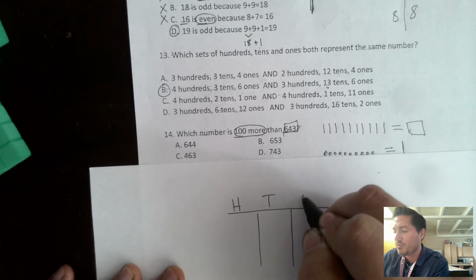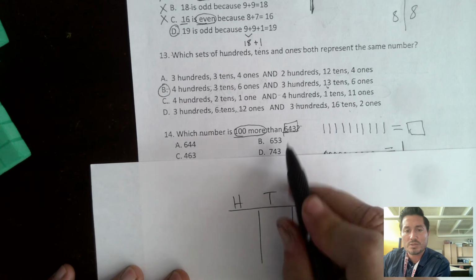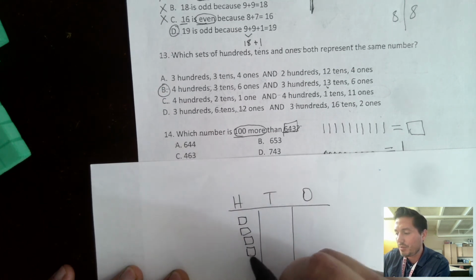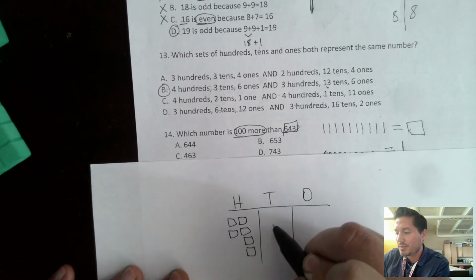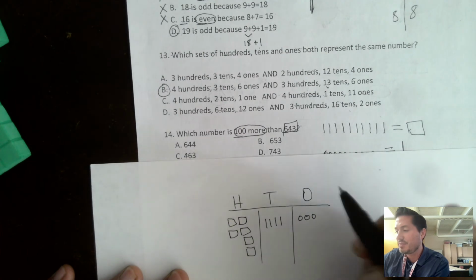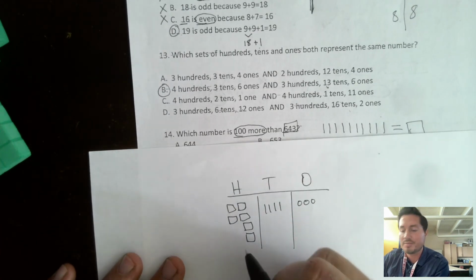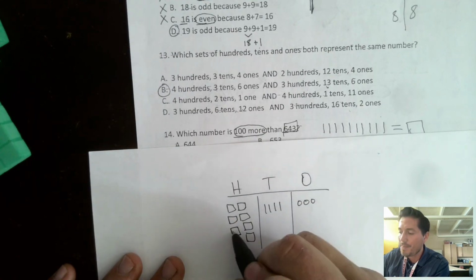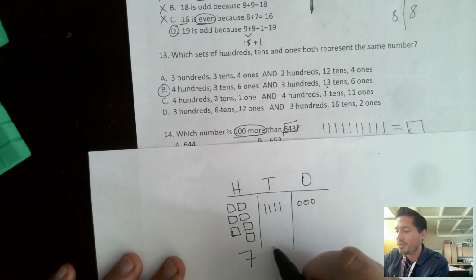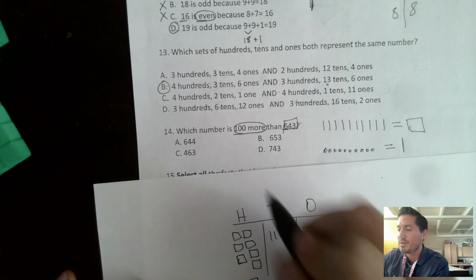Hundreds, tens, ones. 643. 1, 2, 3, 4, 5, 6 hundreds, and 4 tens and 3 ones. And then it says 100 more. Well, I just go to my hundreds place and I put 100 more. And now my new number is 743, and that would be D.